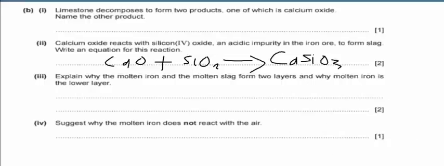Then as for Roman numeral number 3, explain why the molten iron and the molten slag form 2 layers and why molten iron is the lower layer. So we are going to say this is because iron is denser than the slag, which is the calcium silicate.